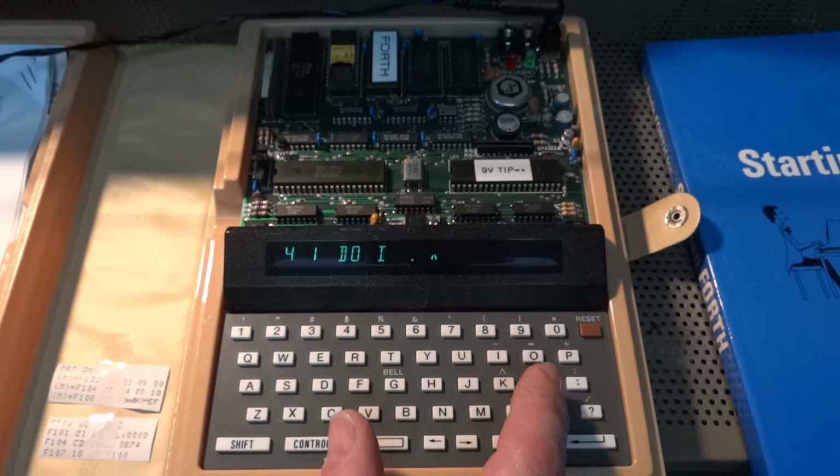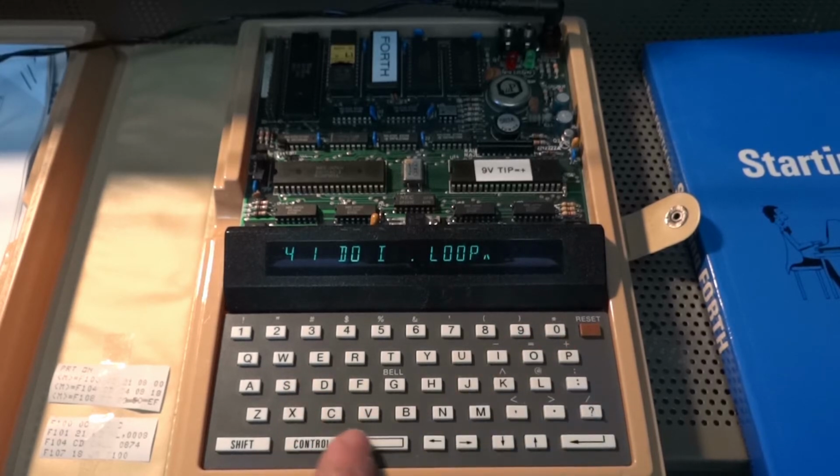And then we terminate our loop body using loop, right? And this is how we would have a loop that counts from 1 to 3. But there's a catch, right? Loop is something that only works in the compiler mode. So you cannot execute loops directly in the interpreter.